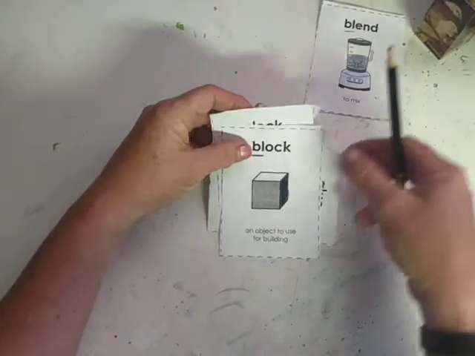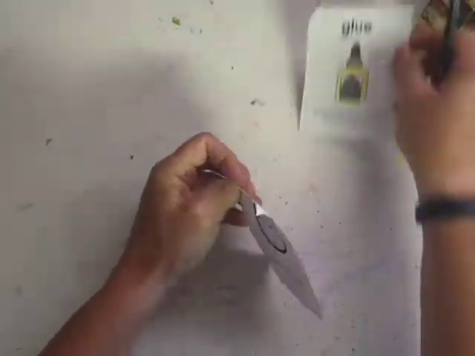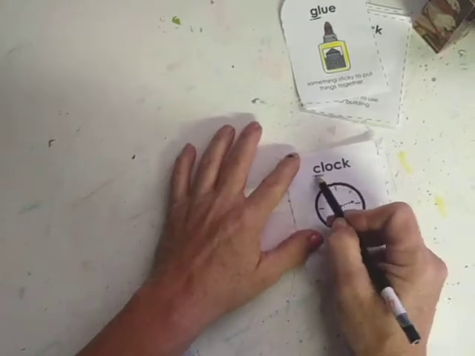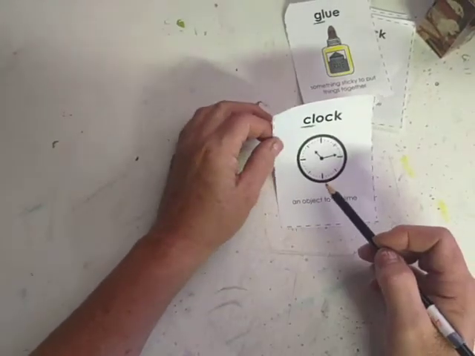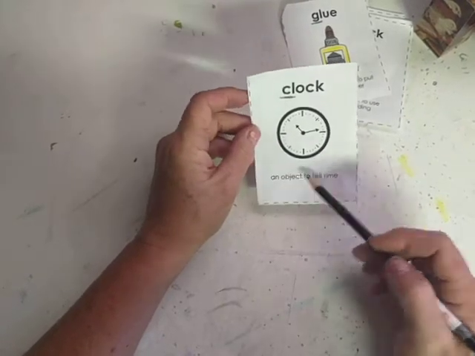Okay, our next word is a what's our use view? Clock. So cl is our sound. A clock. What do we use a clock for? And we're always watching the clock. Yeah, a clock is something that we use to tell time.